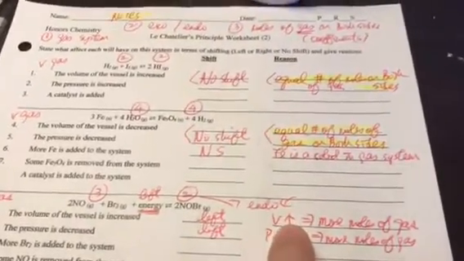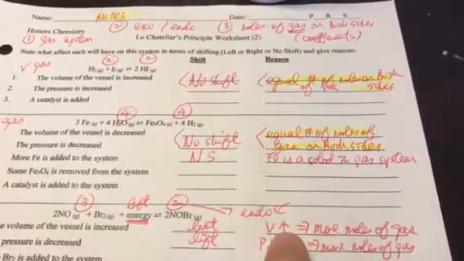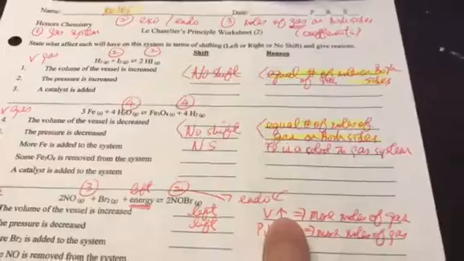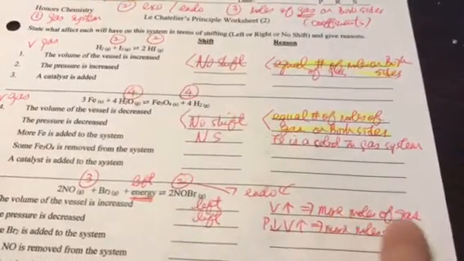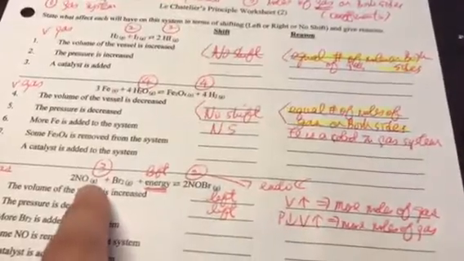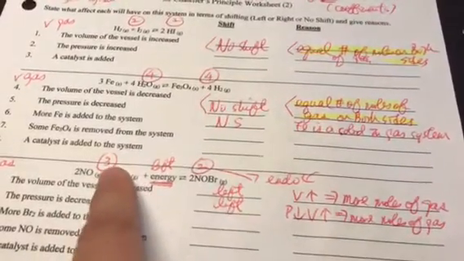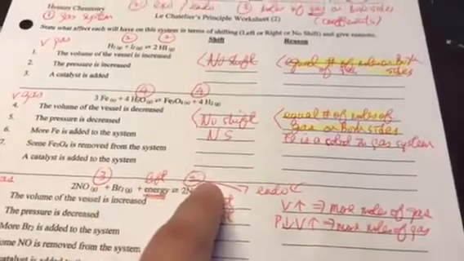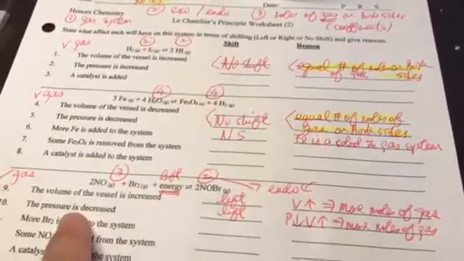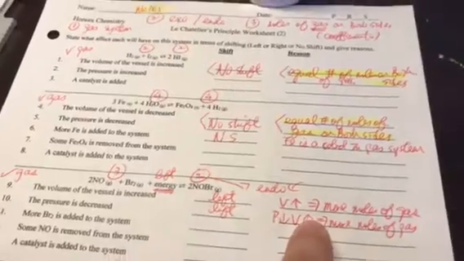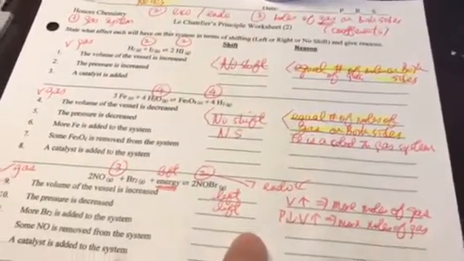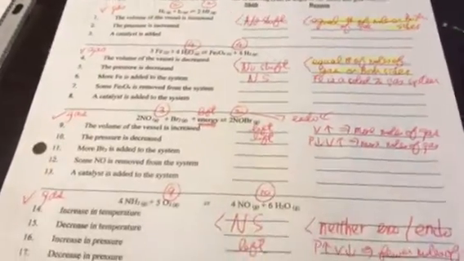So when volume goes up, I remember the story I told you: when the volume goes up, you guys spread apart, you feel lonely, I need to bring more gas, so my equilibrium will shift to more moles of gas. Because of this, I will shift to the left, because the left had 3 moles, the right hand side only had 2. And when pressure is decreased, same thing: pressure decrease, volume increase, so the equilibrium will go to the left. Okay.